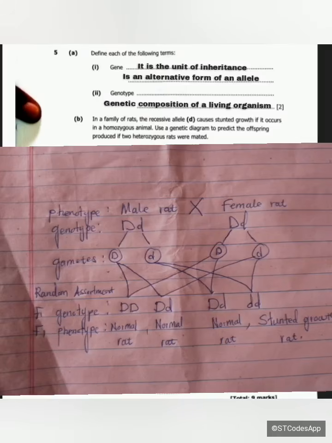Now on this part here, when you are writing a dominant allele and a recessive allele, the first thing is you need to start with the dominant allele. Don't start with a recessive allele. If you start with a recessive allele, it means this recessive allele is going to show itself in the phenotype. That's why we usually start with the dominant allele, which is capital letter D.